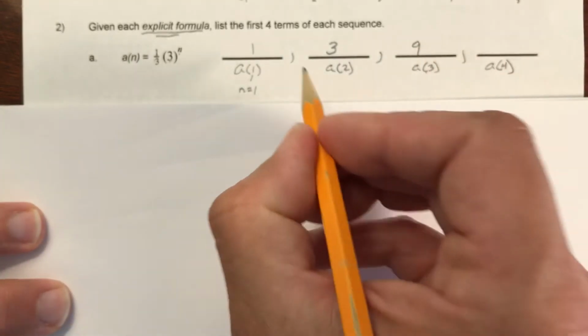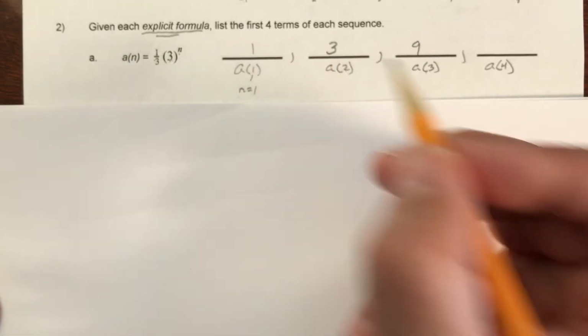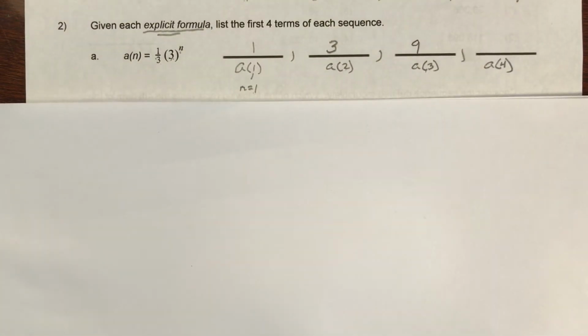And you should notice a pattern here. It looks like multiplying by 3 every single time.